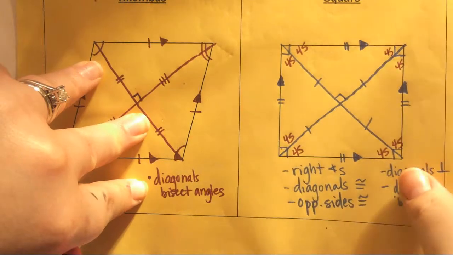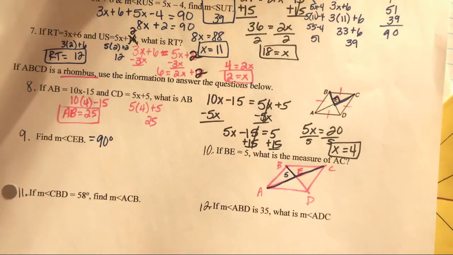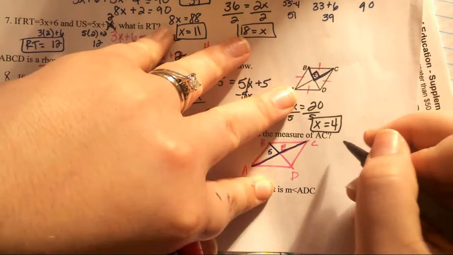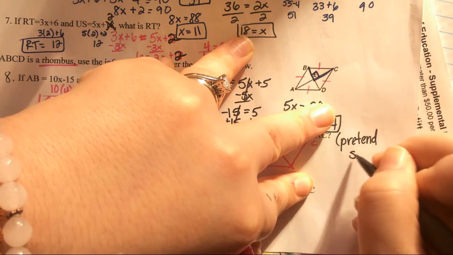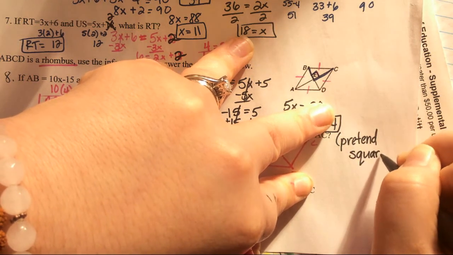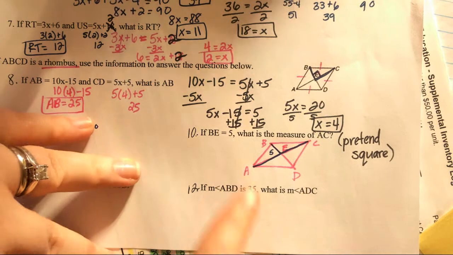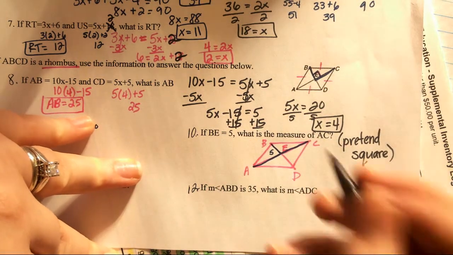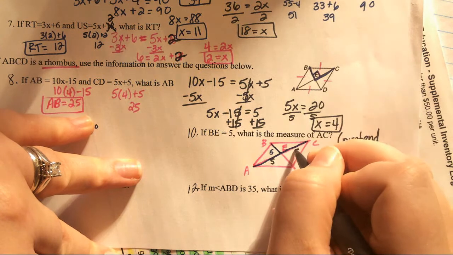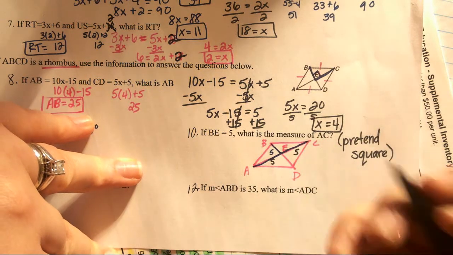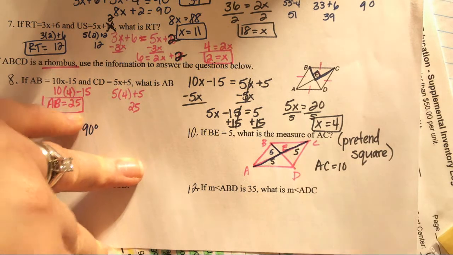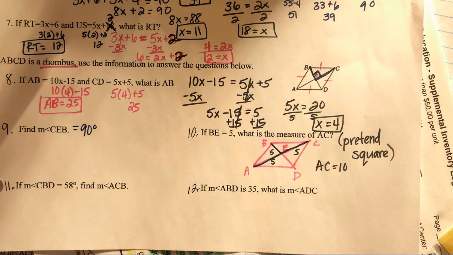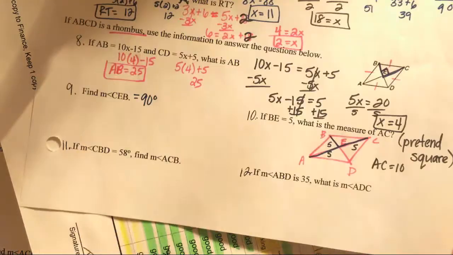So we're going to fix this problem and pretend it's a square. If it was a square and BE was 5, then AE would be 5, EC would be 5, and so the entire length of AC would be 5 plus 5, which is 10. Otherwise, that's an awful question, and I need to take it off my study guide next year.